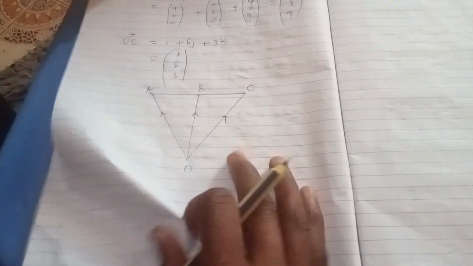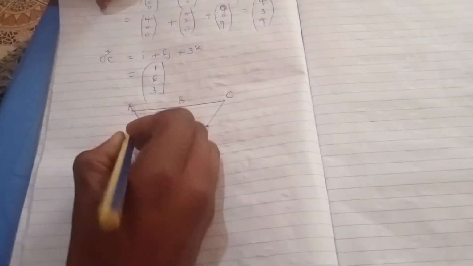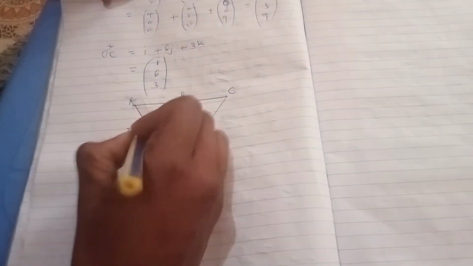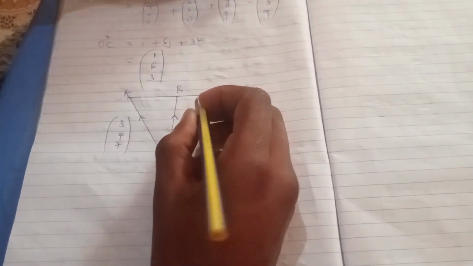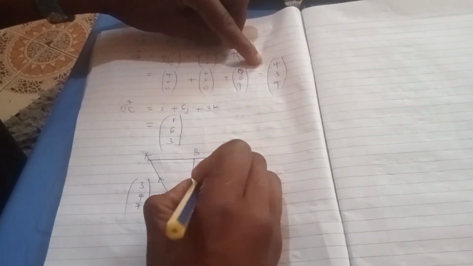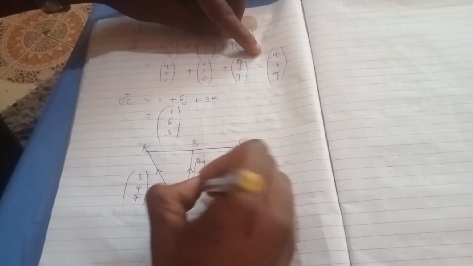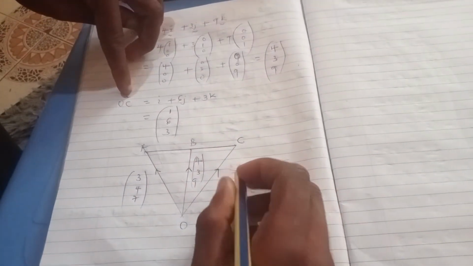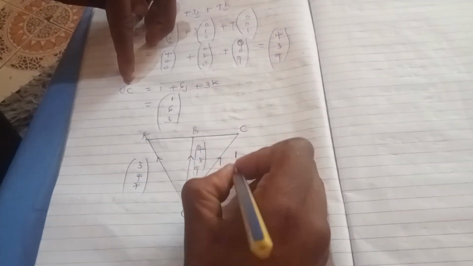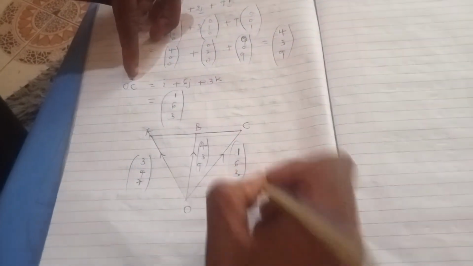So we know that vector OA is (3, 4, 7), vector OB is (4, 3, 9), and vector OC is (1, 6, 3). So the question was that you check whether these points are collinear.